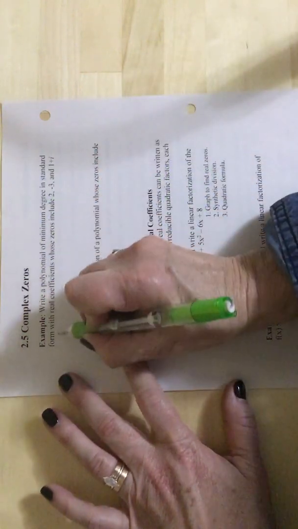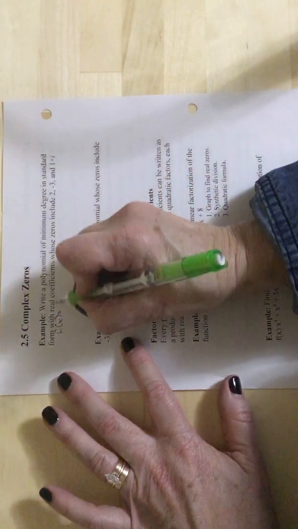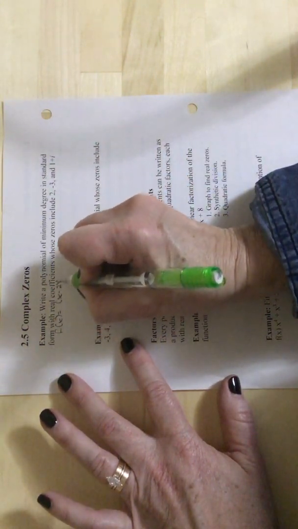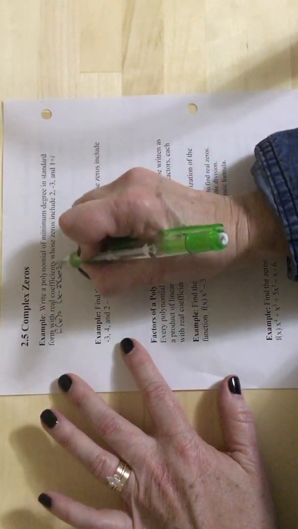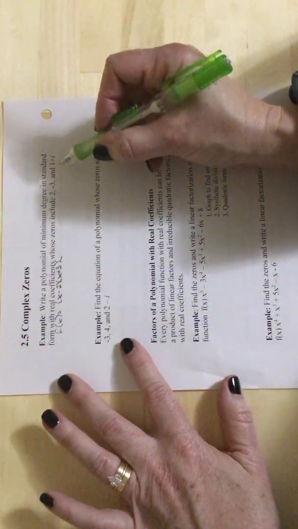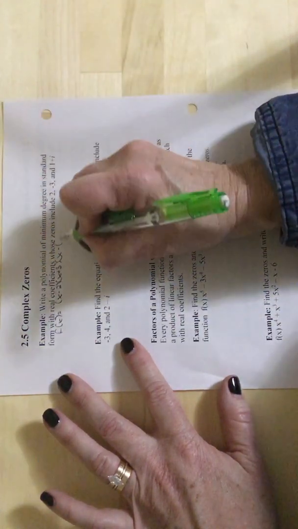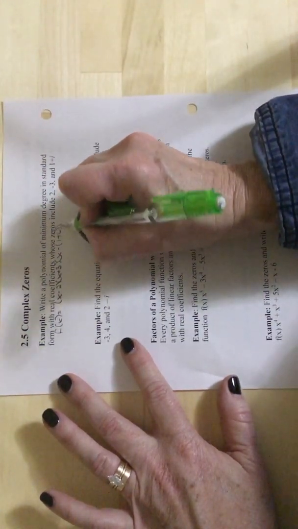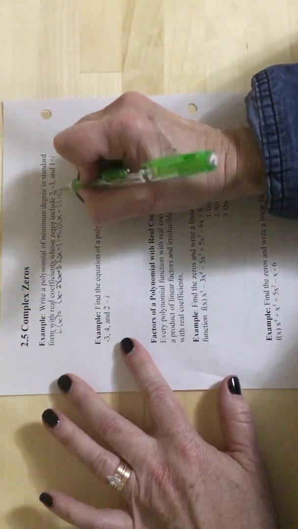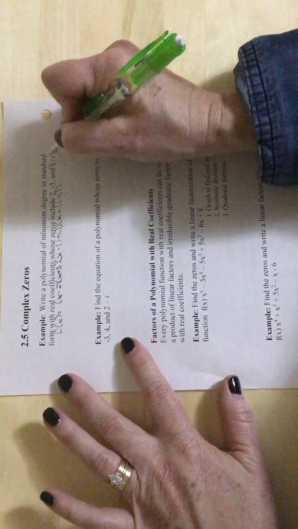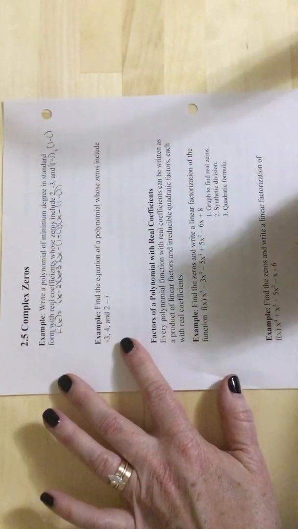So what I'm going to do is first start by writing the function using the zeros that are given. So I have x minus 2, x plus 3, because I take the opposite of those when I'm putting in for zeros. And then because it's always x minus, it's x minus (1 plus i), and then x minus (1 minus i). Because if 1 plus i is a factor, then 1 minus i is also a factor.